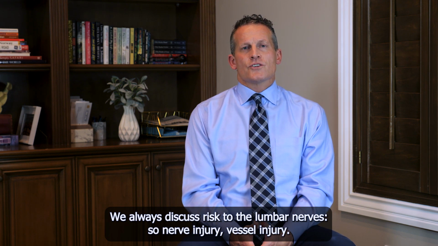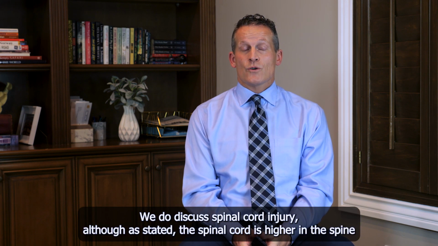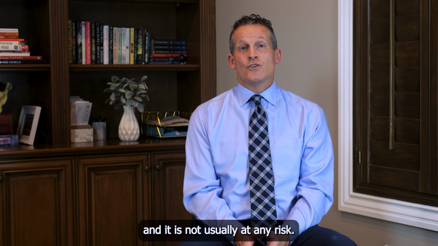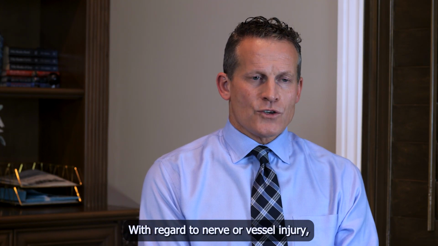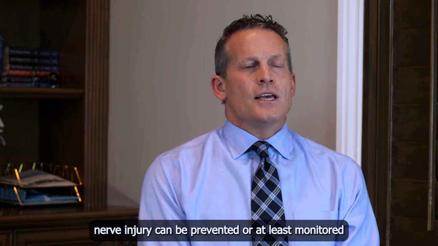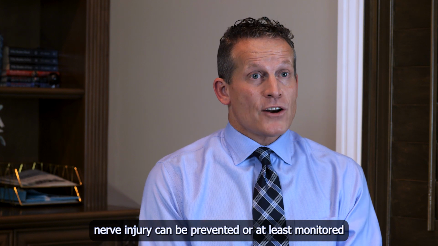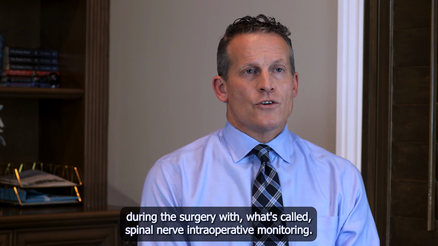We always discuss risk to the lumbar nerves, so nerve injury, vessel injury. We do discuss spinal cord injury, although as stated, the spinal cord is higher in the spine and it is not usually at any risk. With regard to nerve or vessel injury, nerve injury can be prevented or at least monitored during the surgery with what's called spinal nerve intraoperative monitoring.